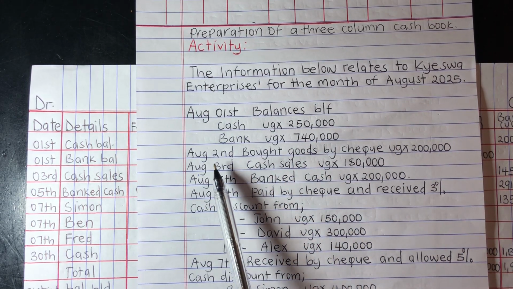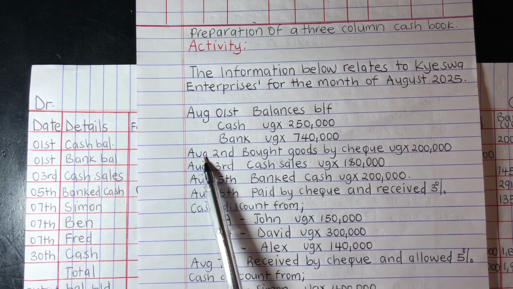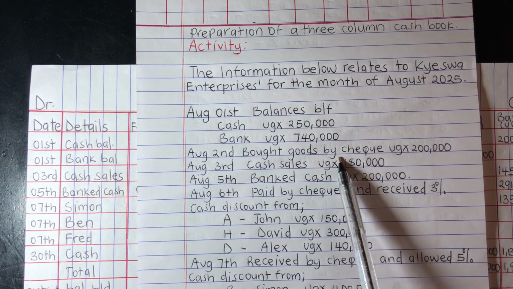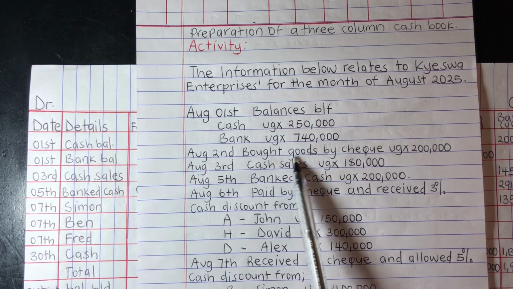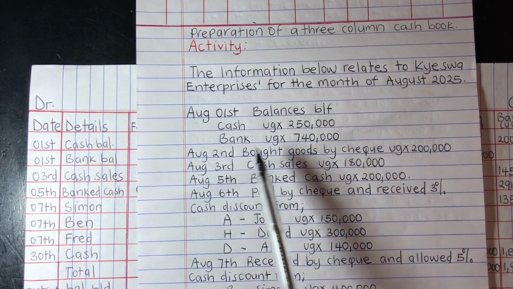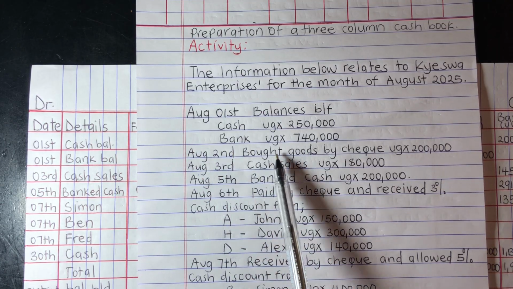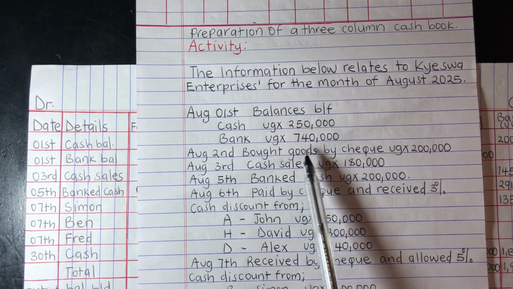Then the next transaction is August 2nd, bought goods by check UGX 200,000. We say that if you buy, that is a purchase, and you're spending money, meaning the business is spending money. So on the 2nd, bought goods by check, it is a credit transaction.